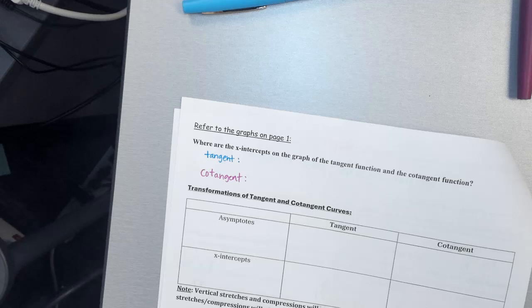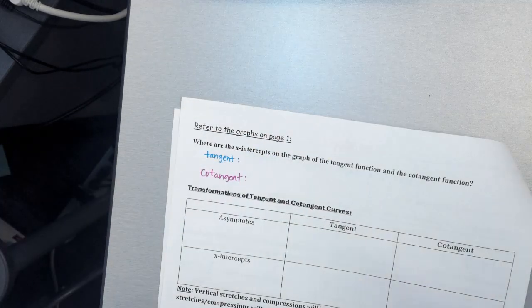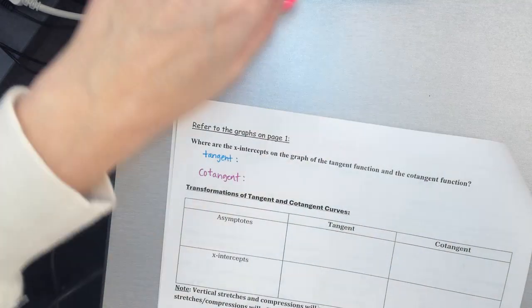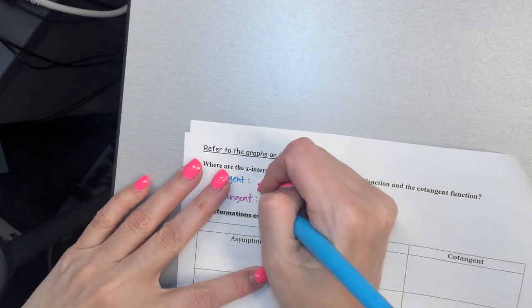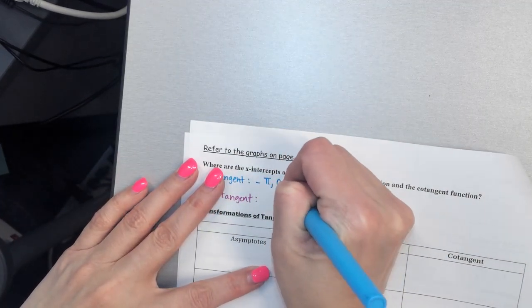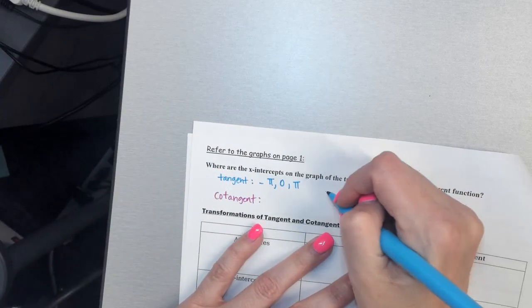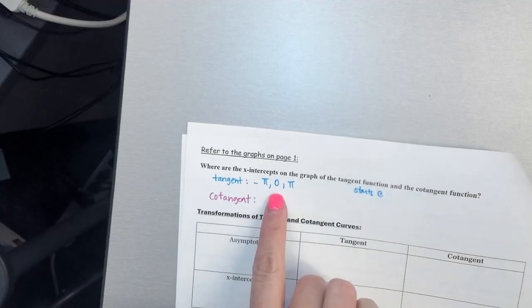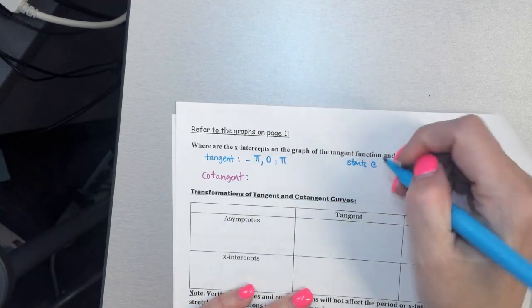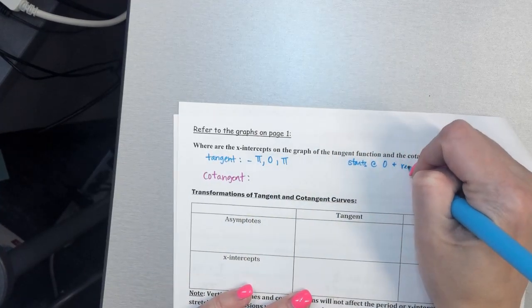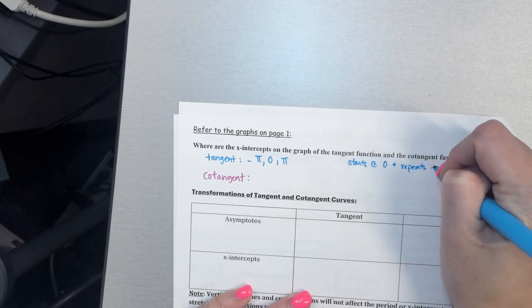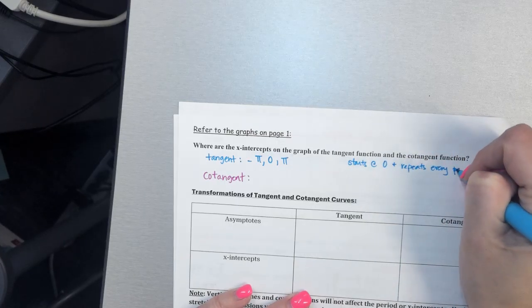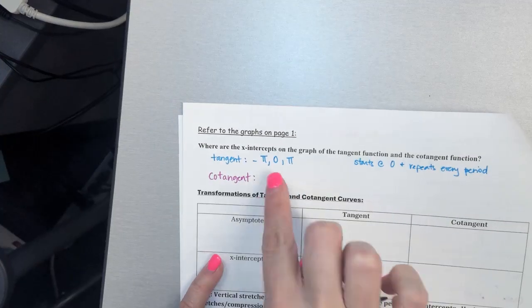Okay, we'll also be talking about other requirements you need for those. Okay, so for your tangent, you should have negative pi, 0, and pi. A lot of times, we'll pick a place where they're starting from. So there, they start at, I usually do the first positive one. It starts at 0 and repeats every period. So every period, you're going to have one of your intercepts.